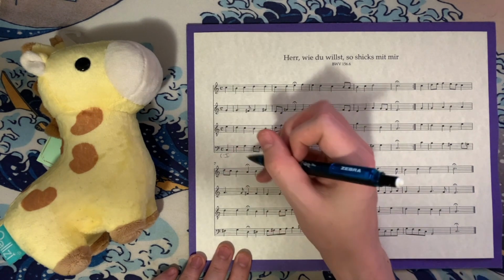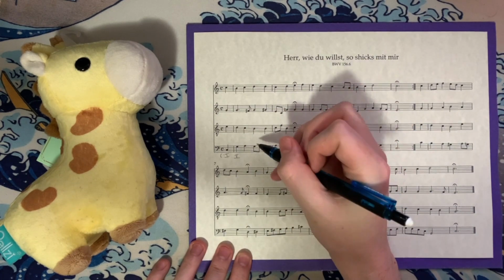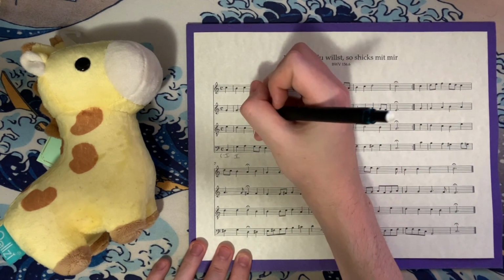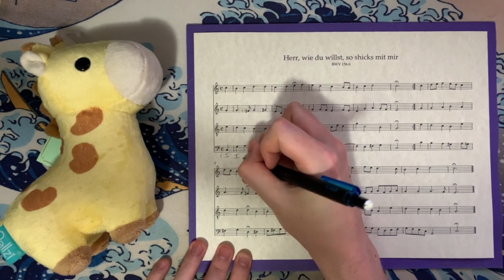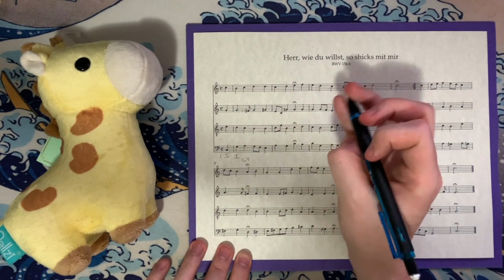But we have G, D, G, and B. That's G major, which is our 5 chord. We have A, C, G, and C. And you could make the argument that that is 6, 7, like an A minor 7 chord, but I think this F sharp is what's more important.